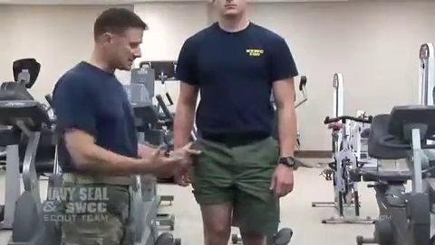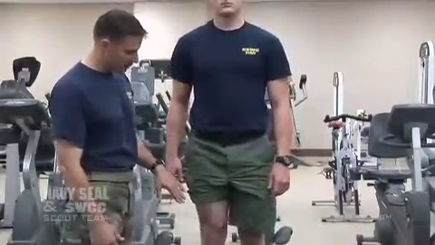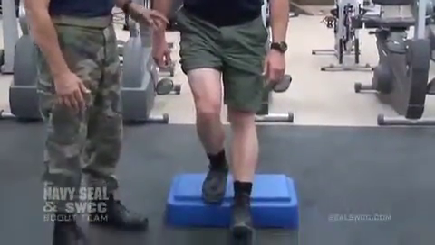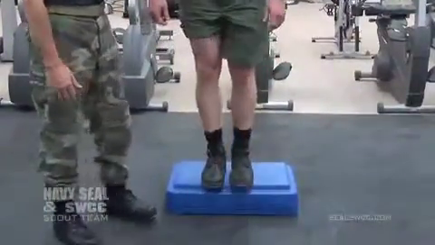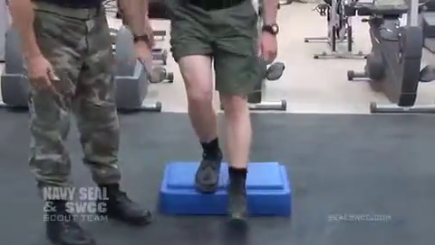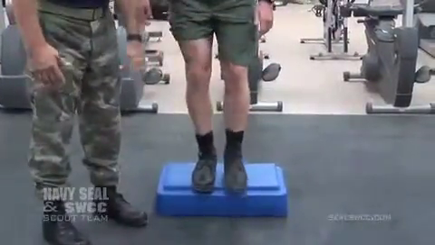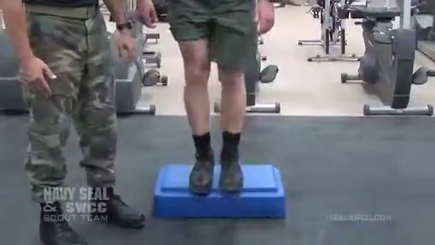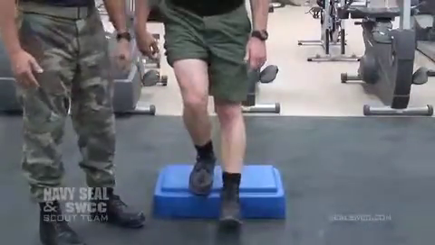So if you watch this single leg squat on the box here, you can notice a couple things. Just keep moving it back and forth. You can notice this right knee rolls inward. This whole leg collapses and rolls inward. That causes tracking problems on the kneecap and rubbing and IT band problems.